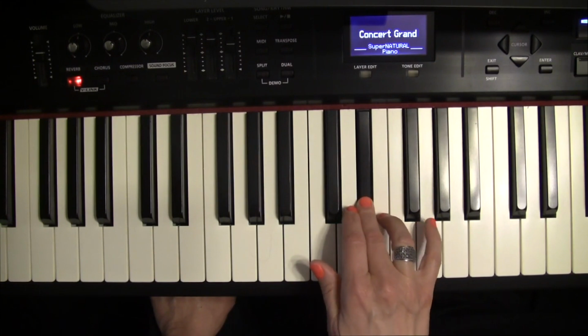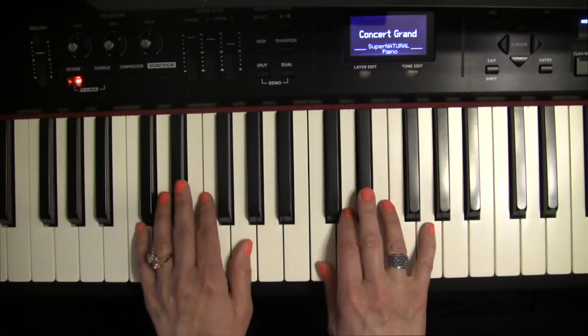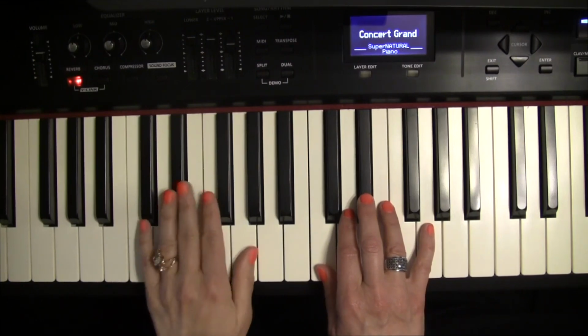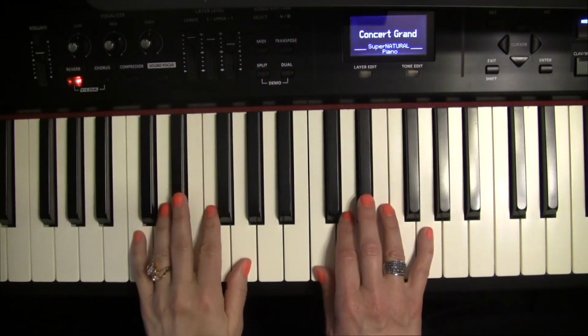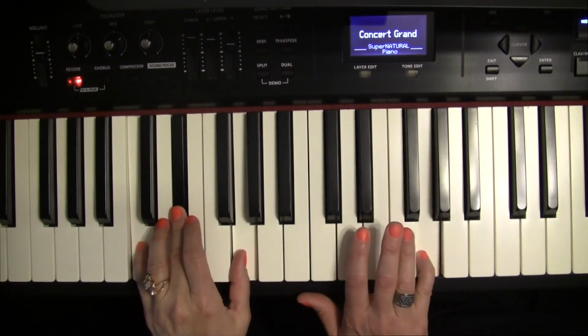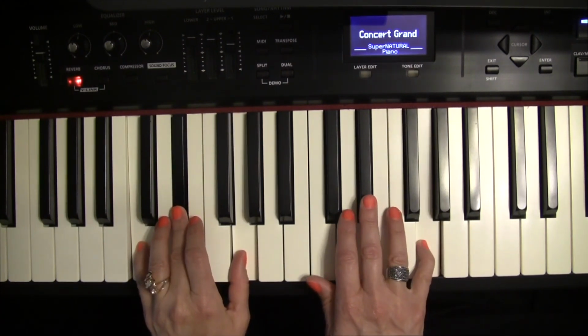And there's your repeat sign. So we'll go back to the beginning. This time we'll put both hands together. When you get to the second measure, you'll be playing the C minor chord in your left hand and the G in your right hand. The right hand begins on the third beat.